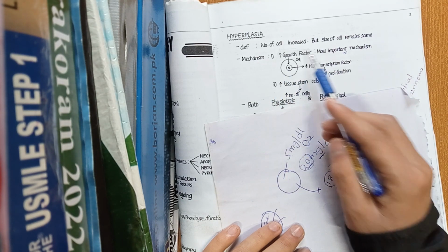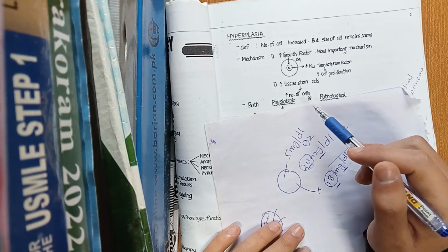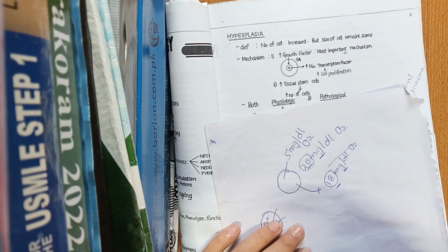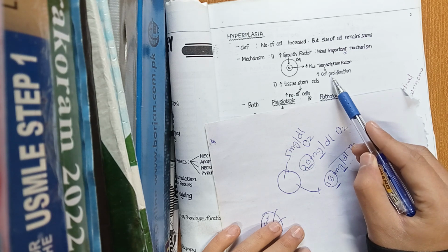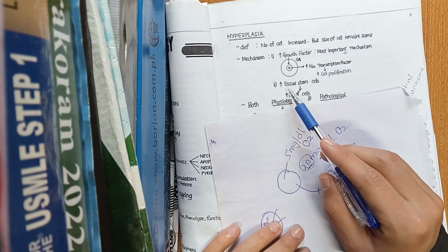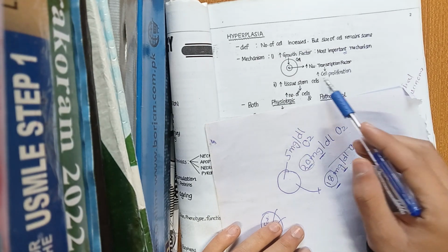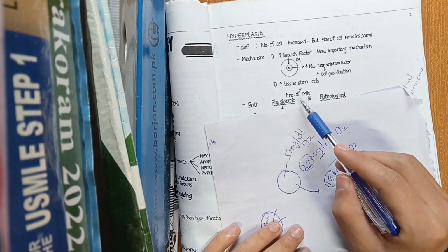Increase in growth factor means increase in nuclear transcription factor, and when nuclear transcription factor is increased, there is an increase in cellular proliferation. The second mechanism is increase in tissue stem cells, which means increase in the number of cells.